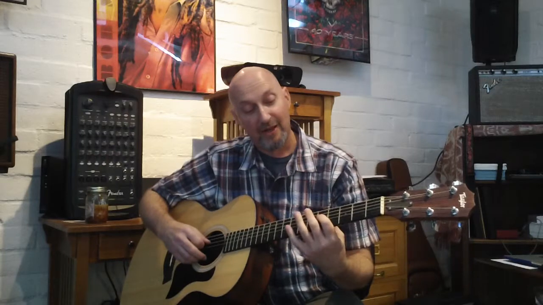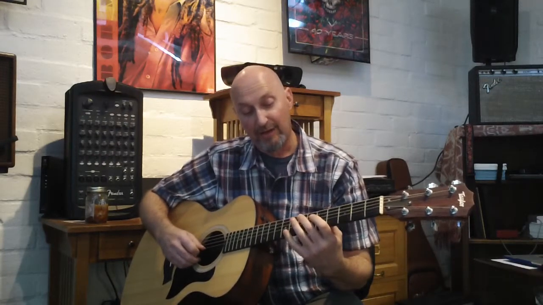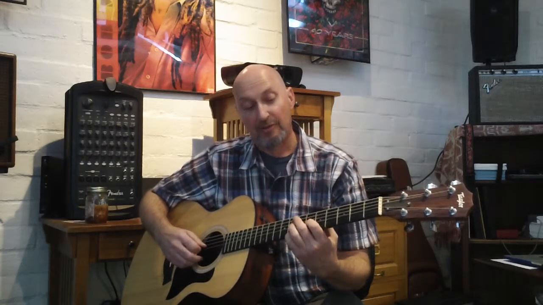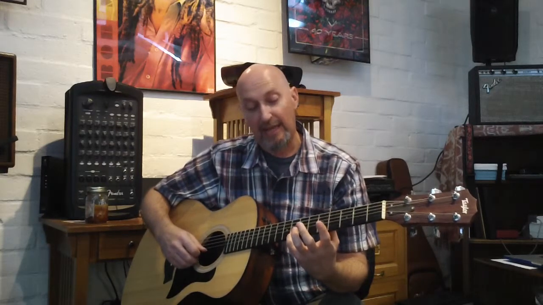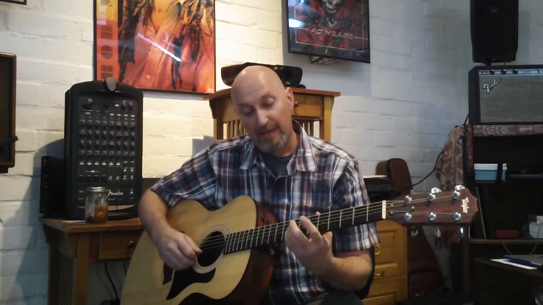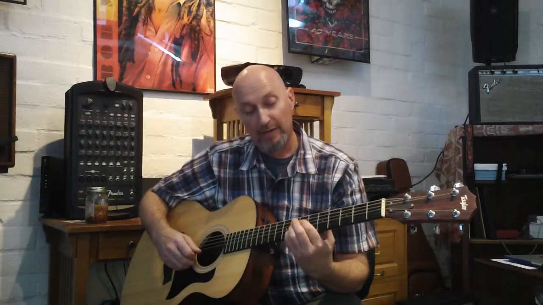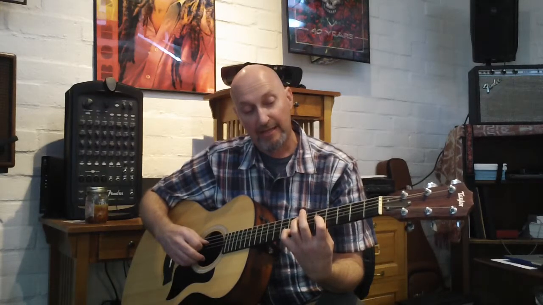Now we can also do that on the second string. But the octave on the first and second string is now 3 frets away. So if I go on the second string, let's say at the 8th fret, if I go to the 4th string and I go 1, 2, 3 frets down to the 5th fret, now that's a G note.